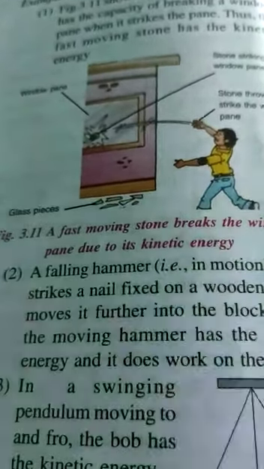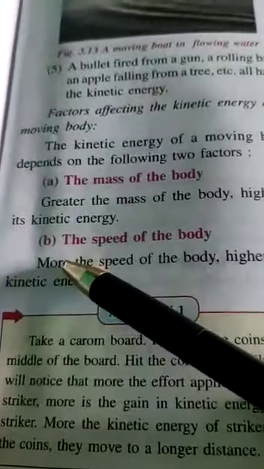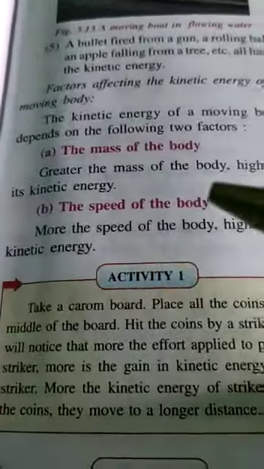Okay, so already I have explained the factors of kinetic energy. It depends on the mass of the body. Greater the mass of the body, higher is the kinetic energy. Speed of the body: more the speed of the body, higher its kinetic energy.